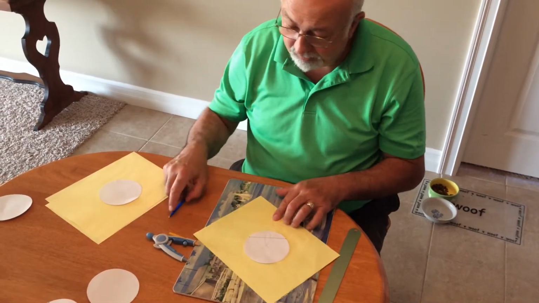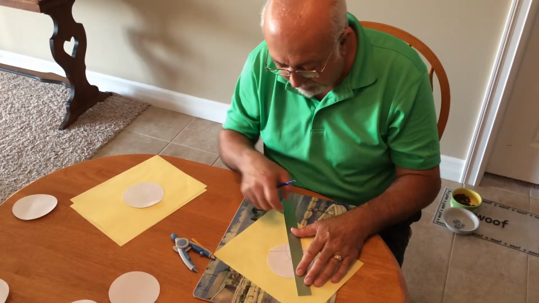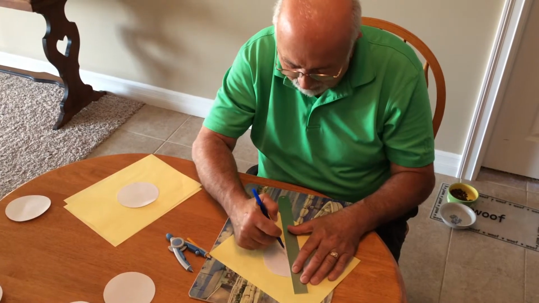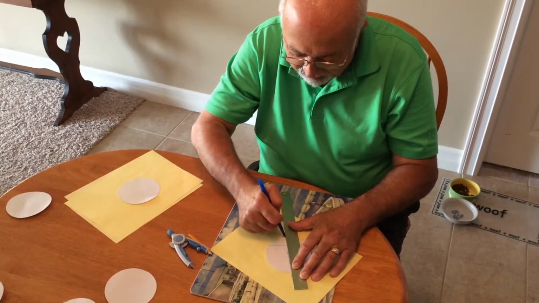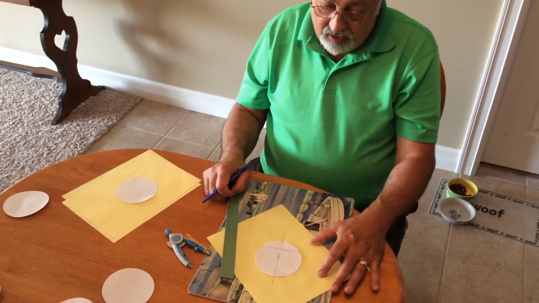Then connecting, and we can call a segment a line, it doesn't matter, we're going to connect these 2 points, and we would put arrows on it, but it doesn't matter.